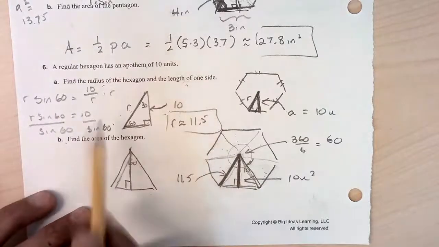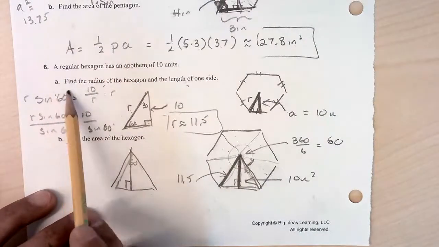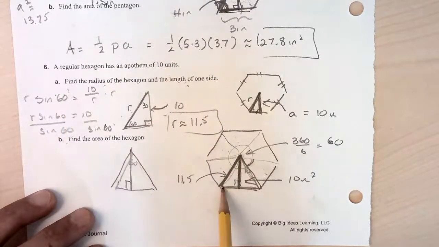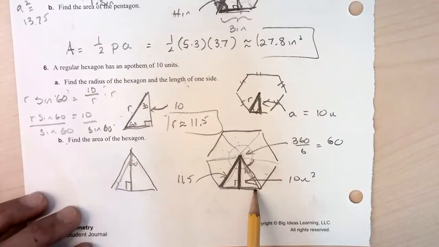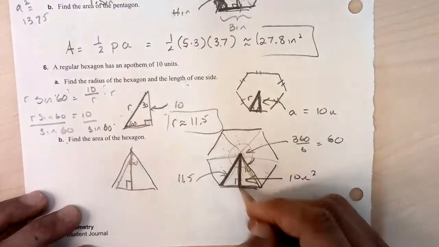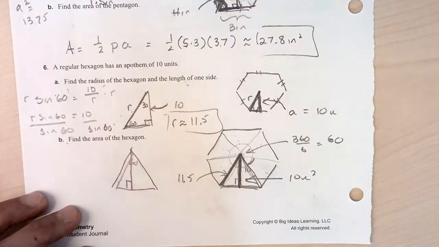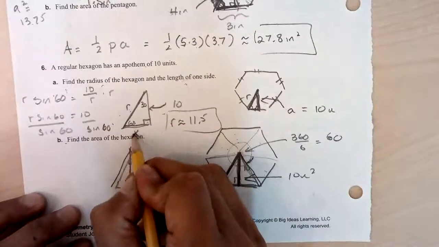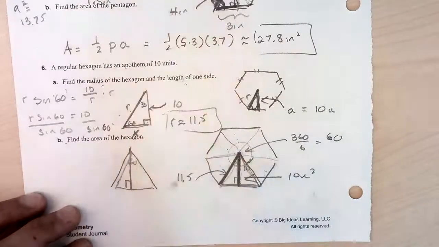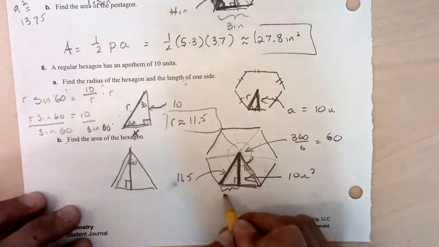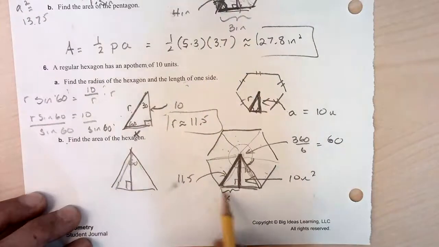But this is just practice to find the radius if you're given the apothem, because what we really need to find is a side length. So in order to find a side length, we have 2 sides of the right triangle. Okay, we can find the third side. I'm going to call this X right here in the right triangle. X on my hexagon is right here. It's half a side length.